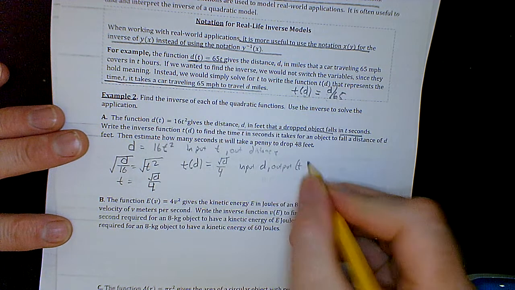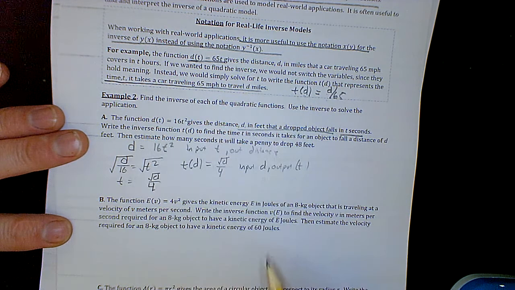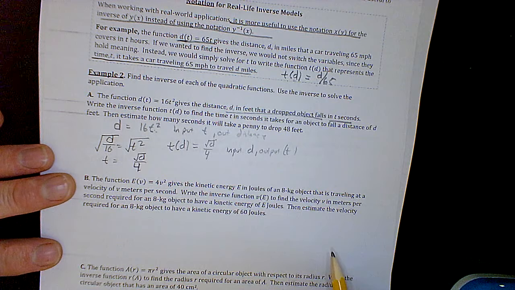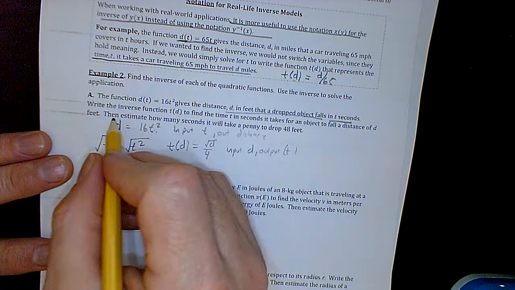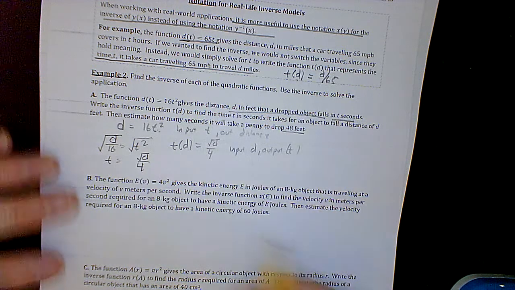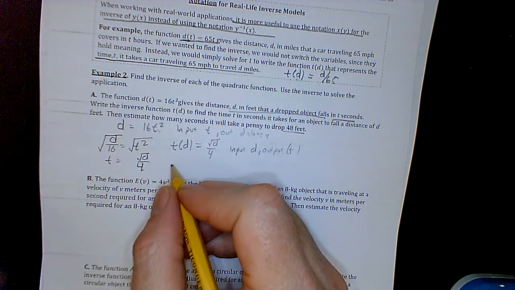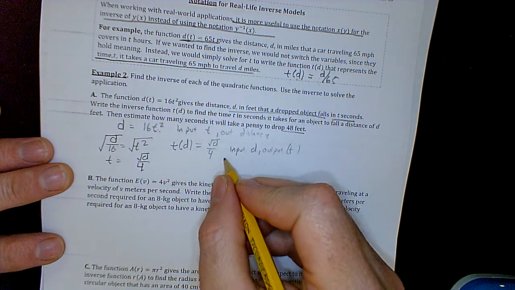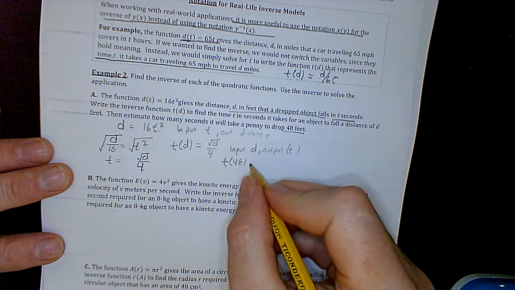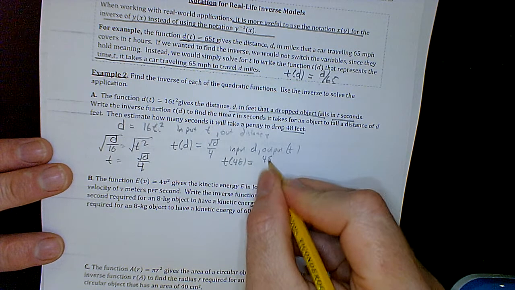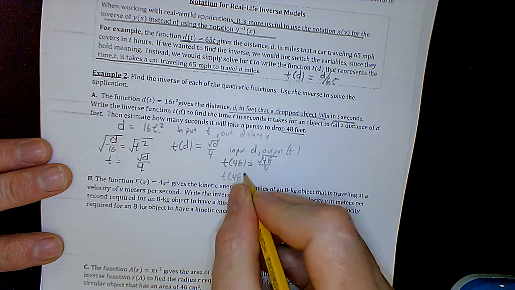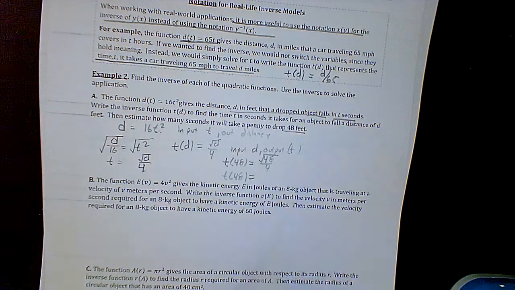So in this situation, if someone gives me distance, I can plug it in here and get time. If someone gives me time, I can plug it in here and get distance. So let's see what they give us. Estimate how many seconds it will take a penny to drop 48 feet. So I'm going to say, all right, we'll say t of 48. We're going to plug it into this equation, our inverse equation, right? And I get the square root of 48 divided by 4. So t of 48, again, I'm inputting distance, and my output's going to be time.